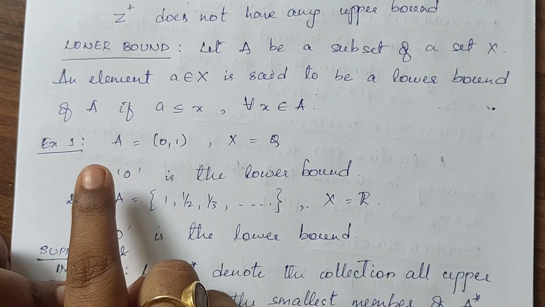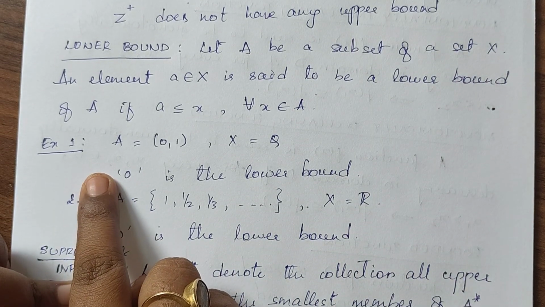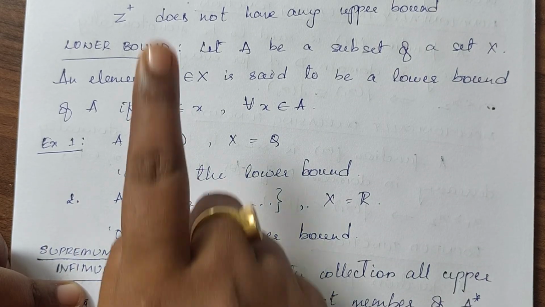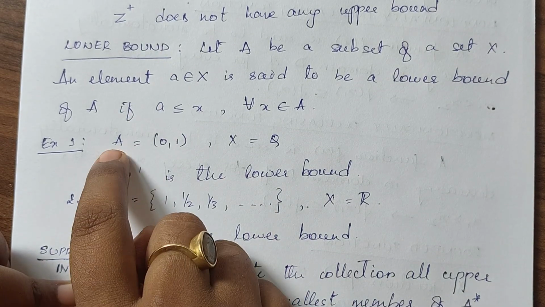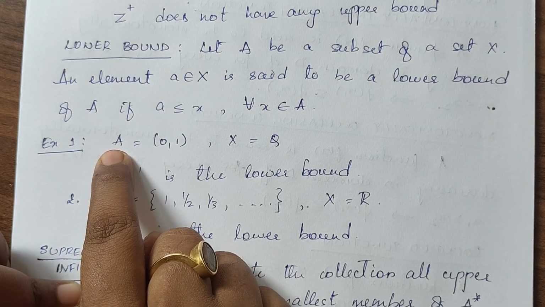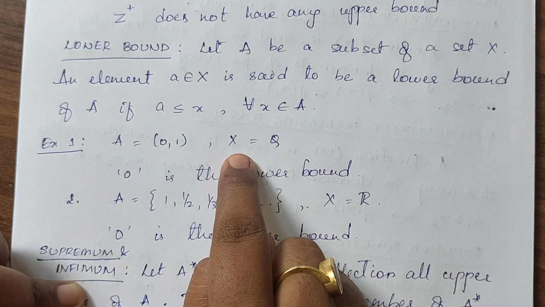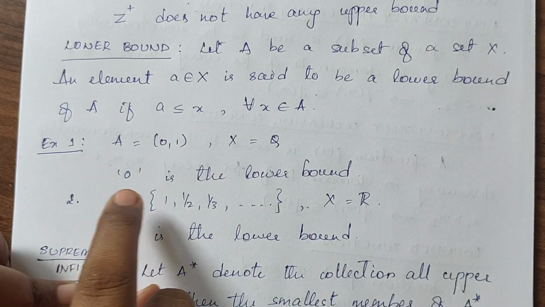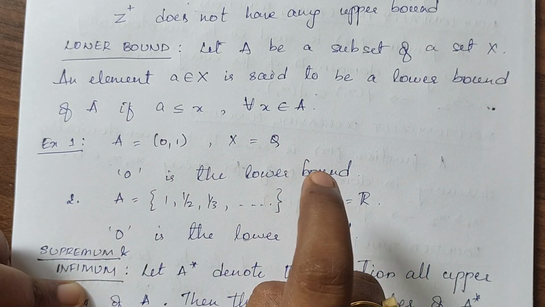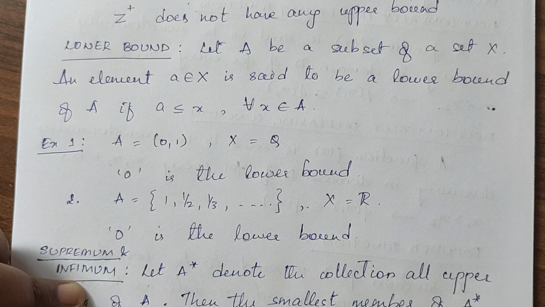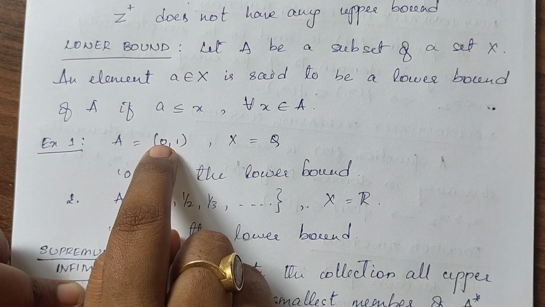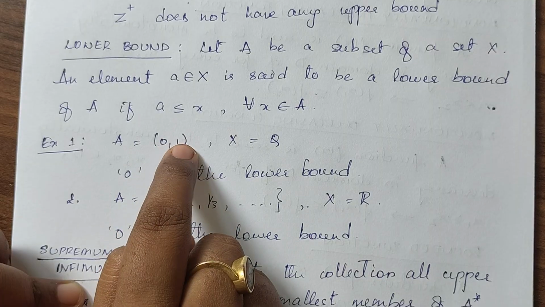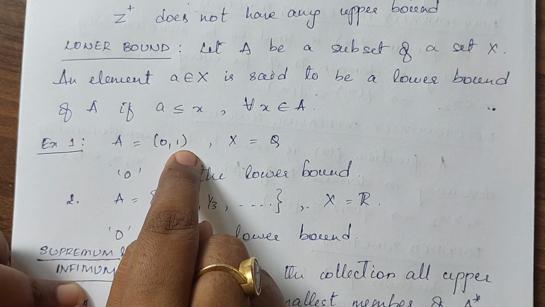Let's take an example. Here A is equal to (0, 1). I have taken the same example here. If A is equal to (0, 1) and X is the set of all real numbers, this is a subset of this, and here 0 is the lower bound. Why? Because each and every element of this set (0, 1) lies between 0 and 1.